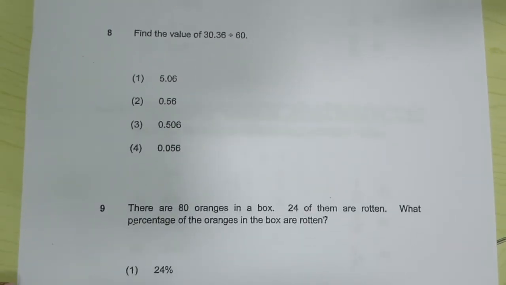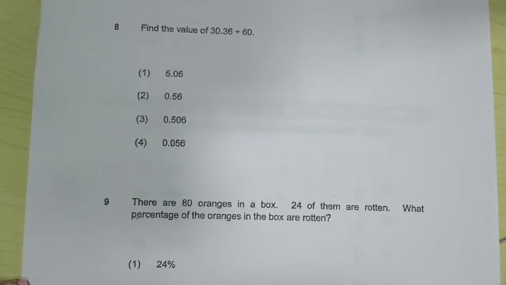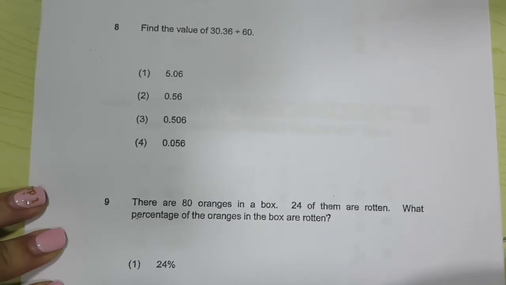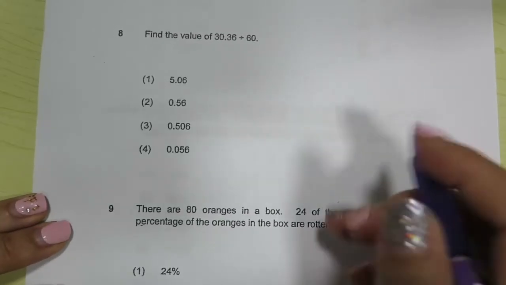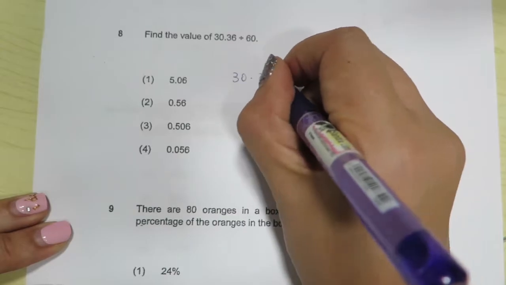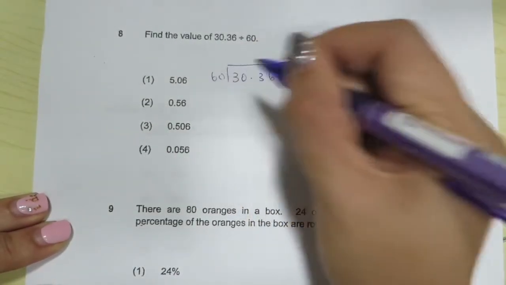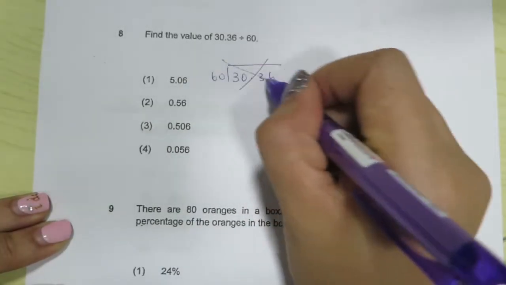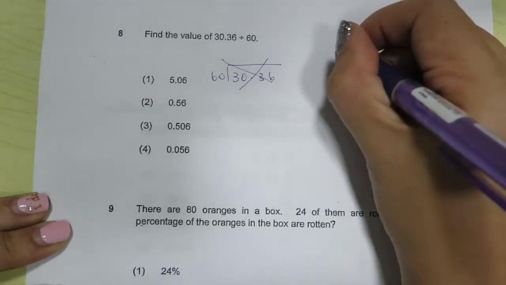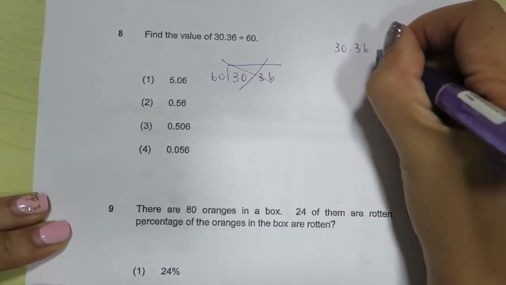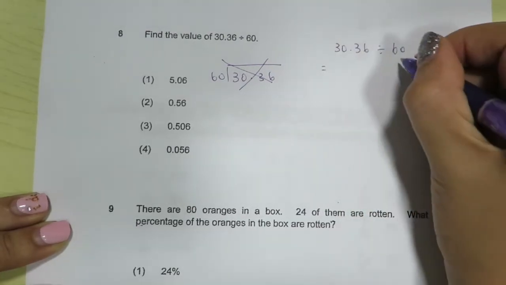Question 8. Find the value of 30.36 divided by 60. Now, please do not go and do long division like that. 30.36 divided by 60. Do not do this, you're going to face a very big headache. What we should do is this. Now, 30.36 divided by 60, I'm going to split 60 up.